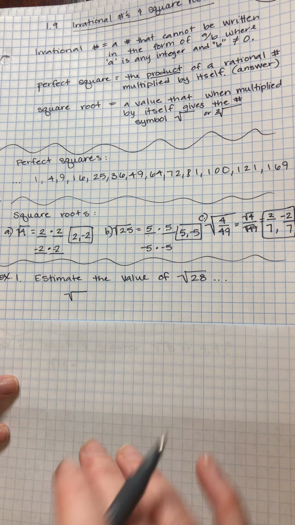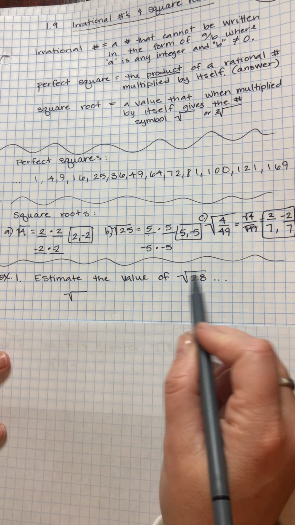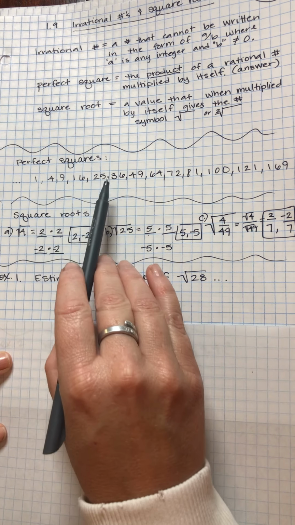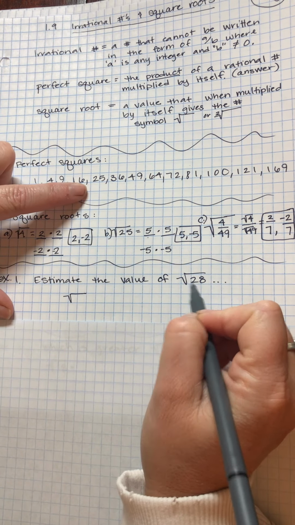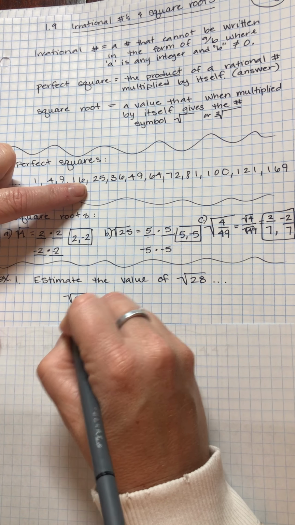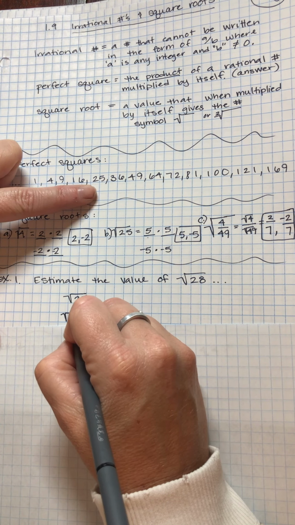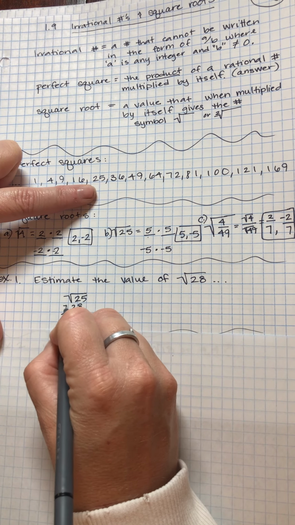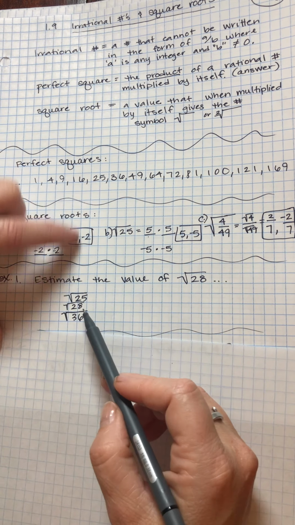Estimate the value of the square root of 28. So we already have our perfect squares up here, right? And the closest ones to 28 are 25 and then 36, right? And 28 is somewhere in the middle. The square root of 28 should be between them.